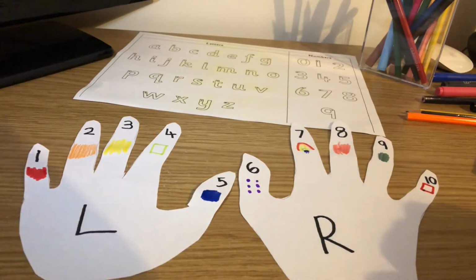So have a go at making sure you know that you have 10 on your hand and on your feet. And if you wanted to afterwards, you can always do some printing with your feet or hands in paint, couldn't you? Make lots and lots of 10s.